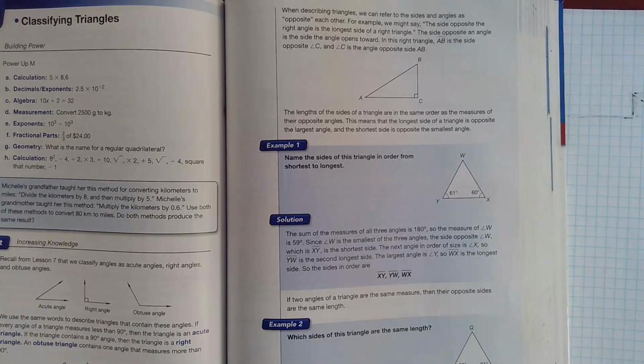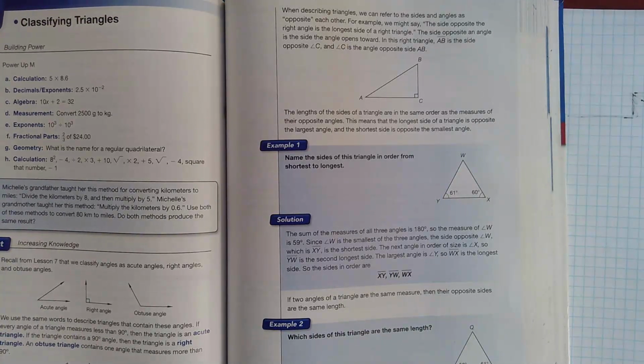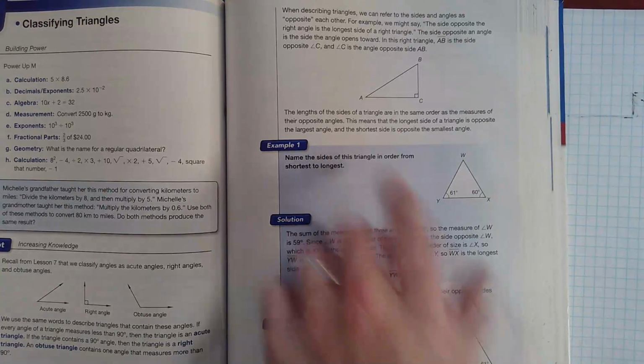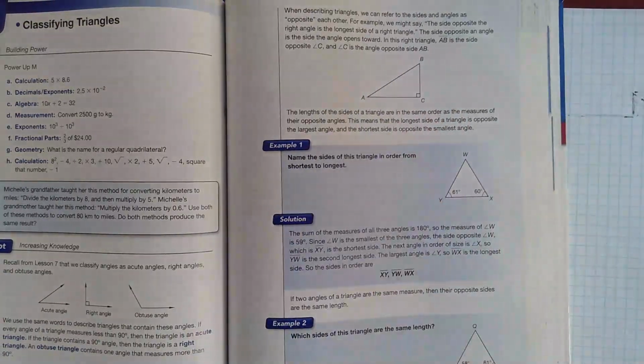It is absolutely impossible to have one triangle that has two angles that are both 90, or two obtuse angles in a triangle. The reason for that is you cannot draw it that way. It just does not work. When you're connecting these three points, you're confined to your options.